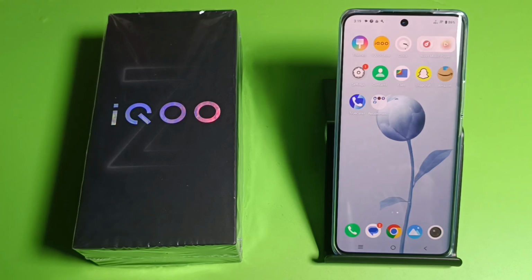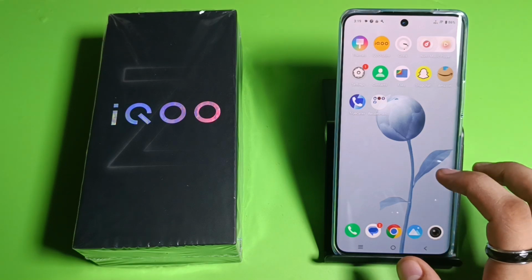In this video I'm going to tell you how to change system navigation gestures in your iQOO smartphone.